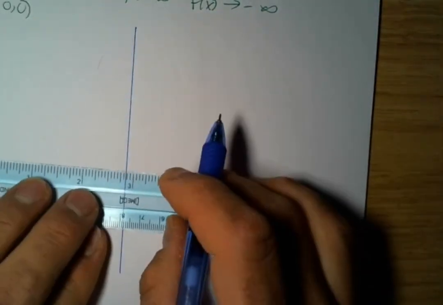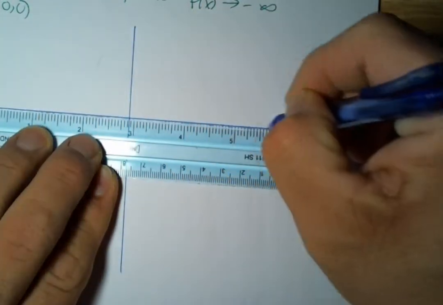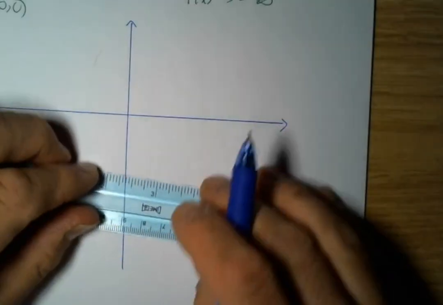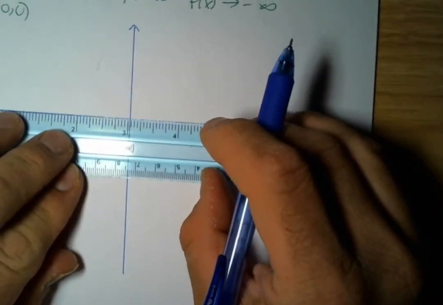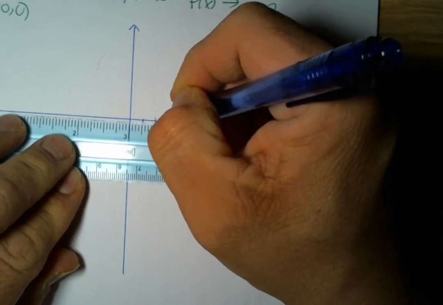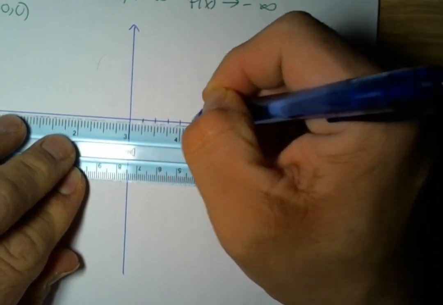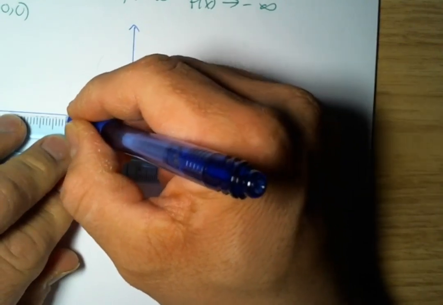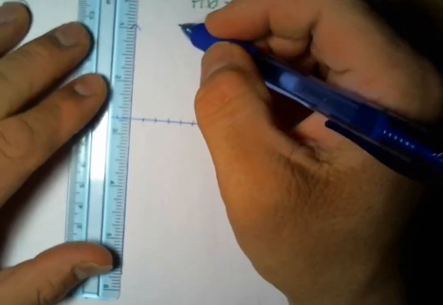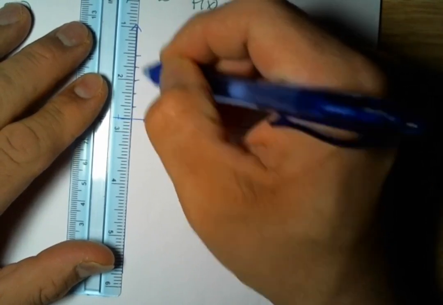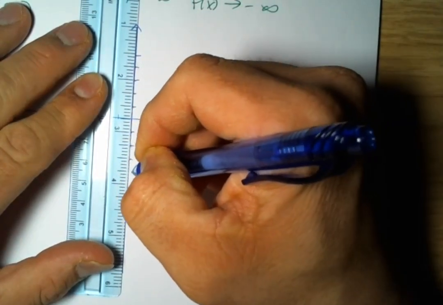by first starting off my x and y coordinate plane. Let's see, 1, 2, 3, 4. That should be enough here. 1, 2, 3. And here, 1, 2, 3.